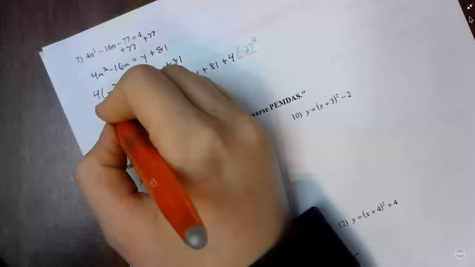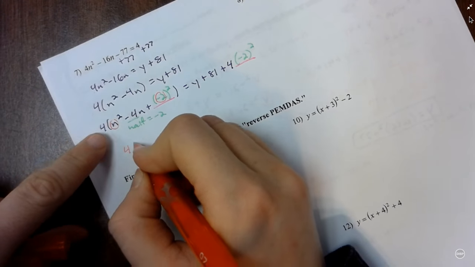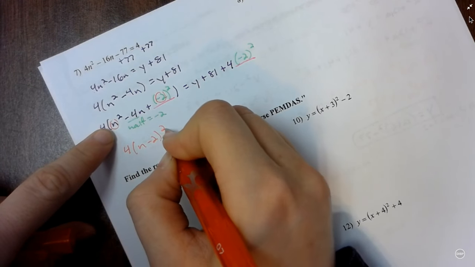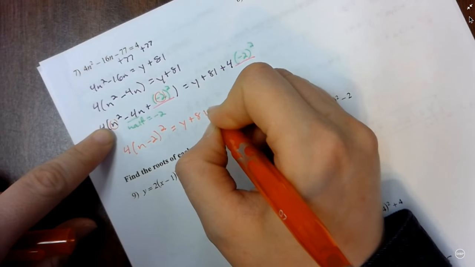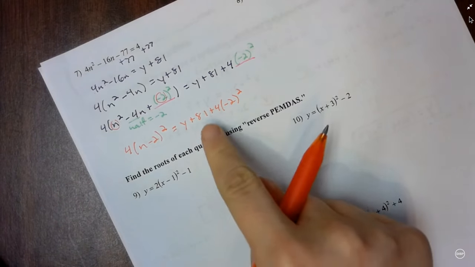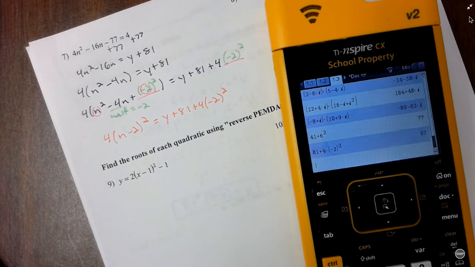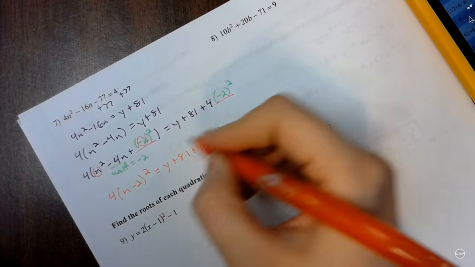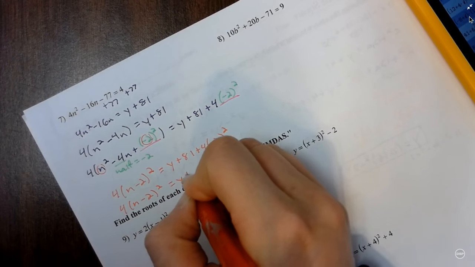And then once you have your squared quantities, you're going to take those to write your factors. So keep that 4 in front, then n minus 2 squared equals y plus 81 plus 4 times negative 2 squared. Then simplify this. So 81 plus 4 times negative 2 squared is 97. So 4 times n minus 2 squared equals y plus 97.